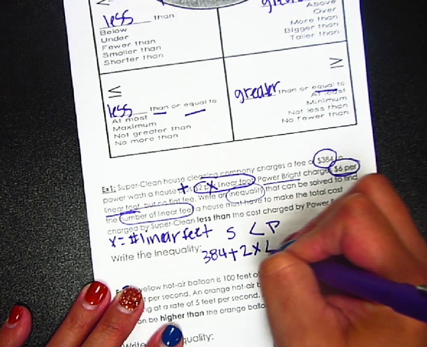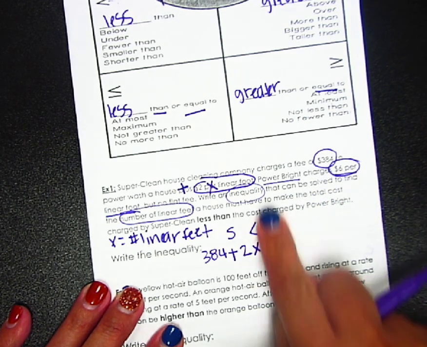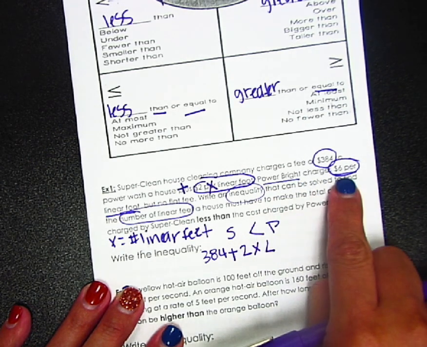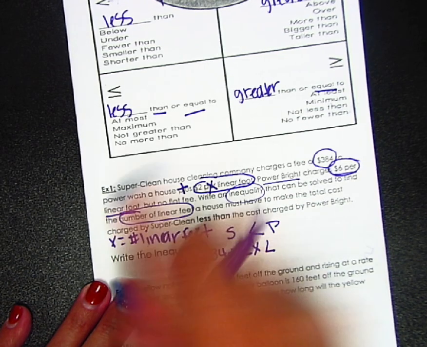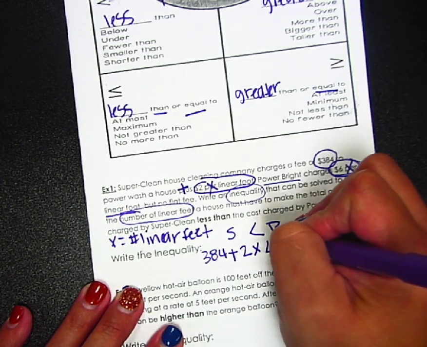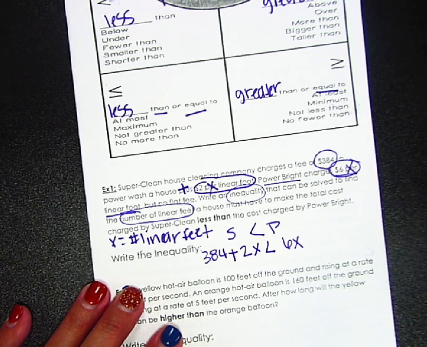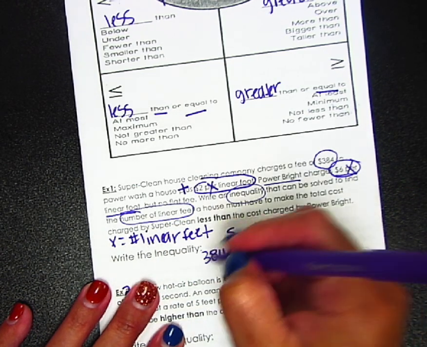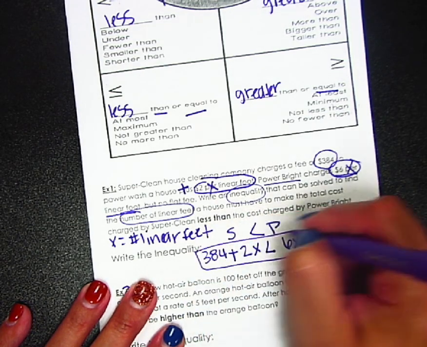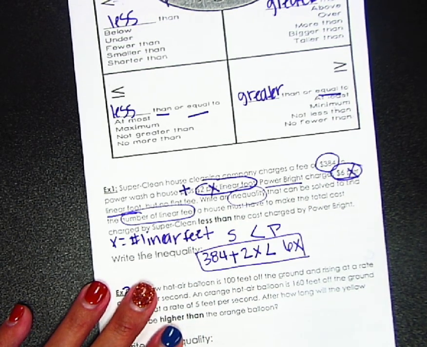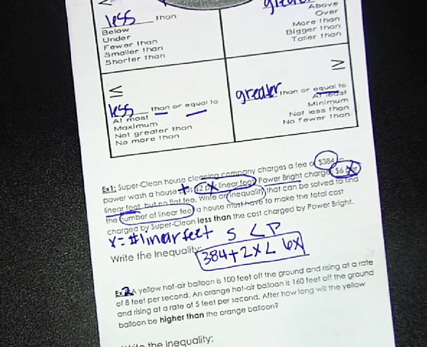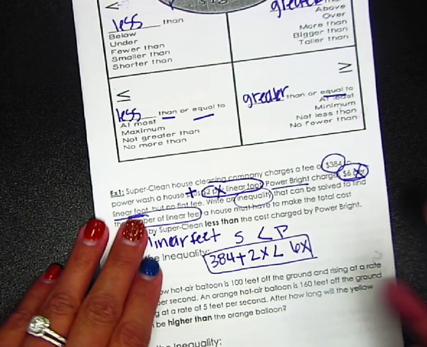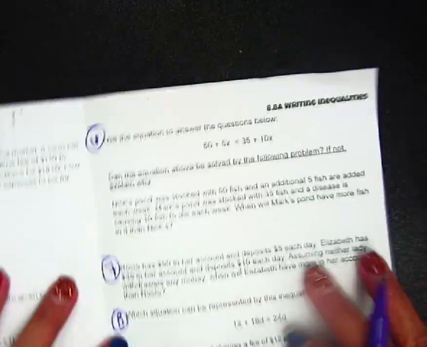I'm going to bring down that symbol, and I'm going to compare the other company. So Power Bright charges $6 per linear foot. That's your keyword right there. That's your x. So you're going to write 6x. And they don't have an additional fee. So that is it. So I'm going to go ahead and block my answer, and I am done. That's my inequality. Okay, so now we're going to go to the next example that I'm going to do, which I believe is example 6.